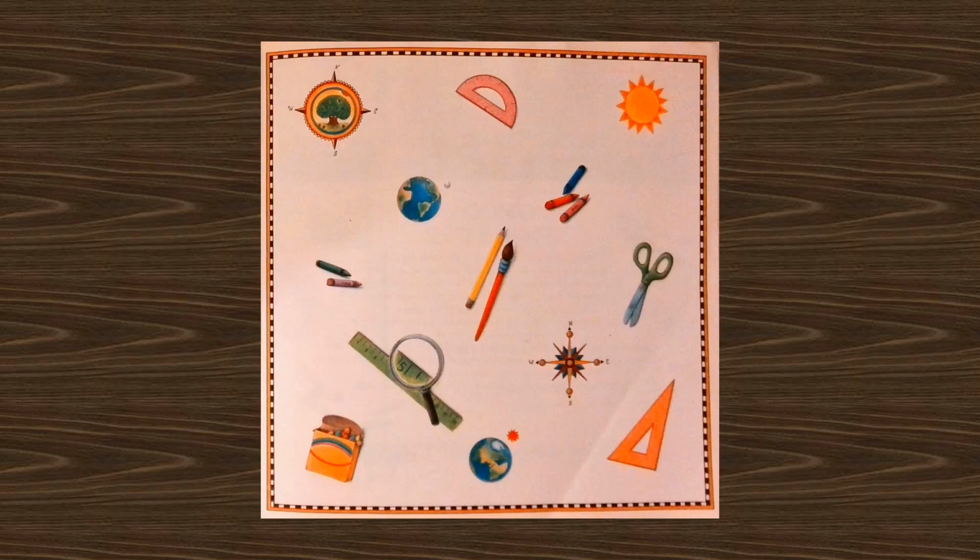So the story is over, but inside the back cover of this book have these really cool illustrations. And these are kind of things that either are used on a map or used to make a map. In the top left corner, you'll see a compass rose, and there's another compass rose kind of in the bottom right corner, showing directions north, east, south, and west. Then there's scissors and pencils and crayons, and then there's two things that you can use to make straight lines, a ruler and a protractor.